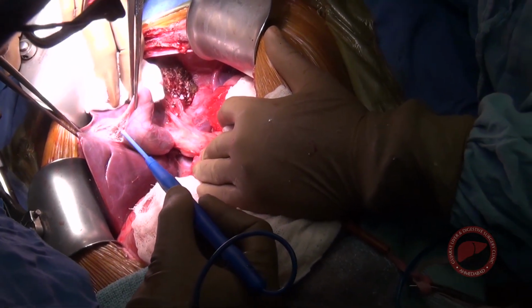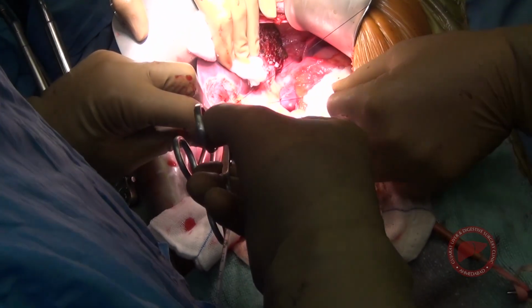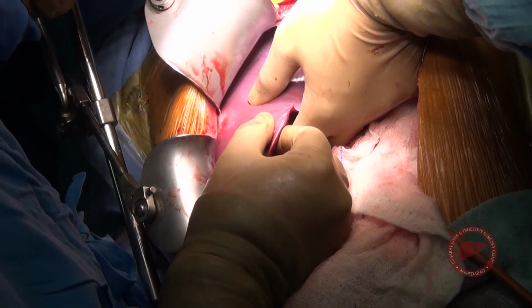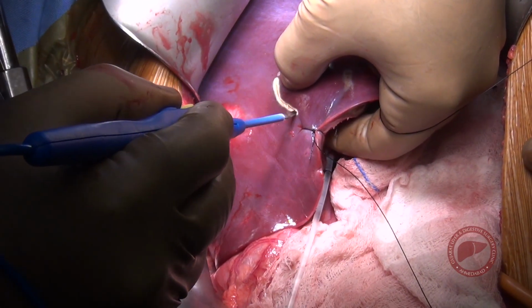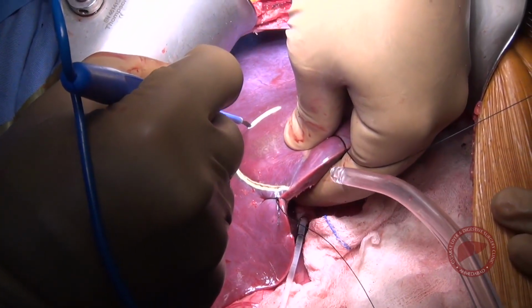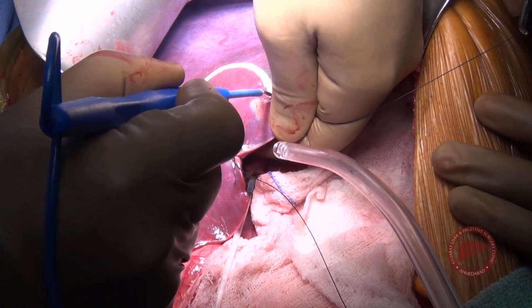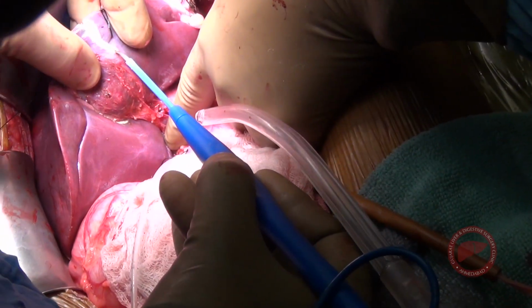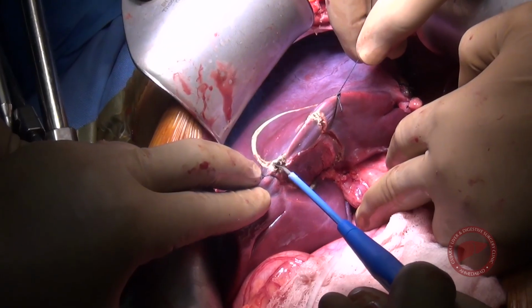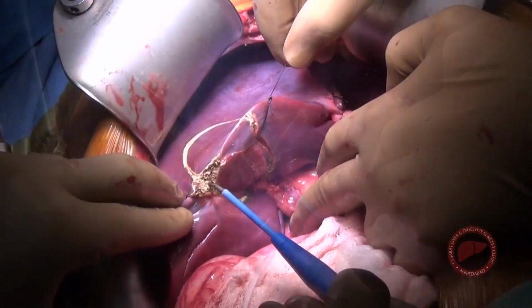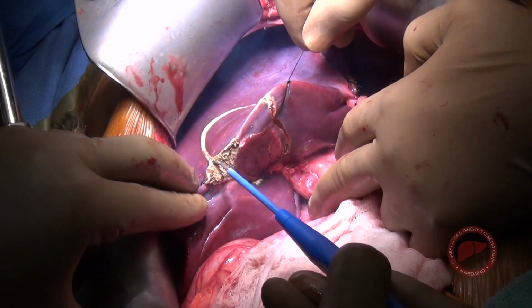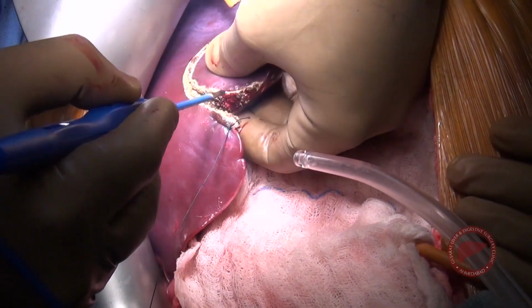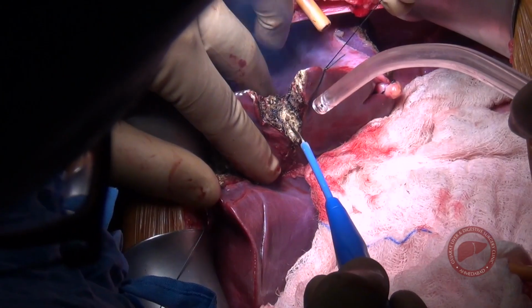Now, cholecystectomy was performed and a catheter was placed in the cystic duct. The metastasis at the base of the gallbladder was marked and the metastasectomy was performed. Parenchyma was divided with the help of diathermy and CUSA.